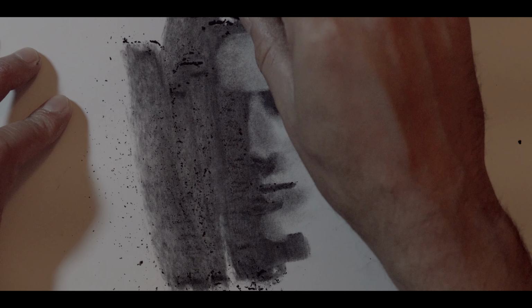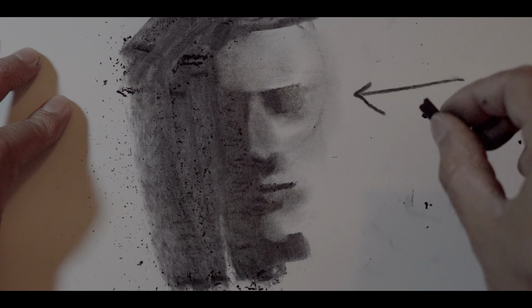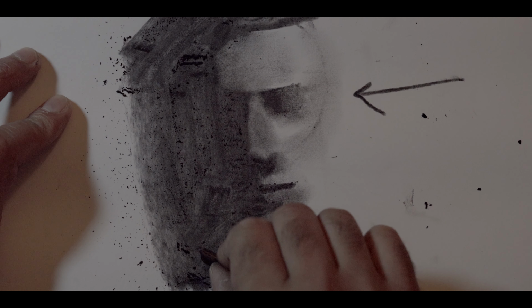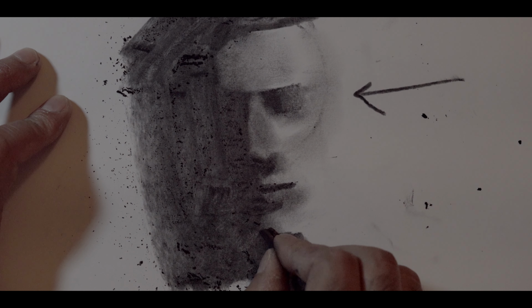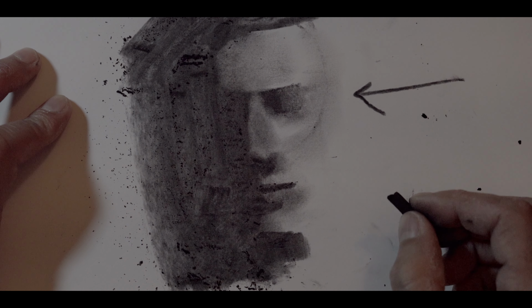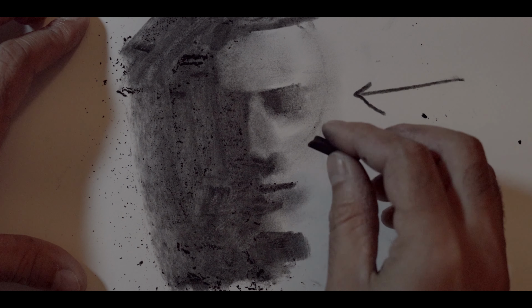Okay. Hair doesn't matter, you can put whatever you want to add, but this will give you the basic instructions on how to create a face.